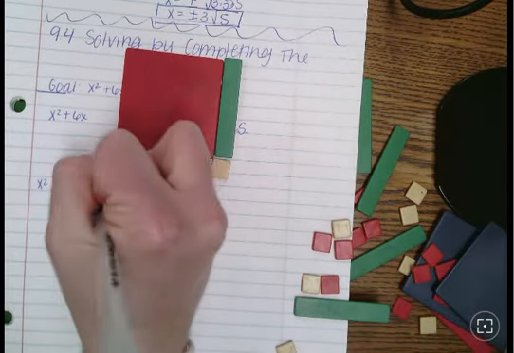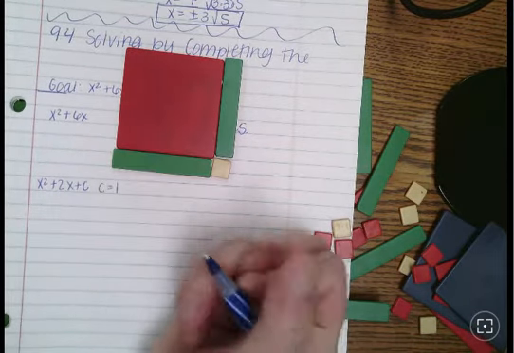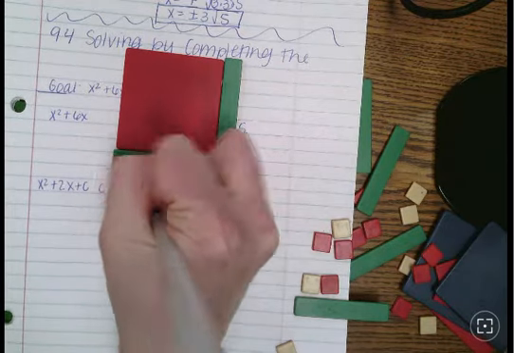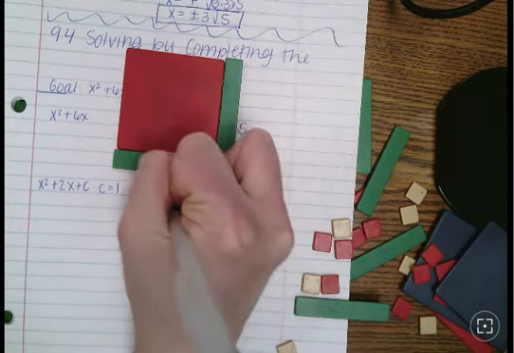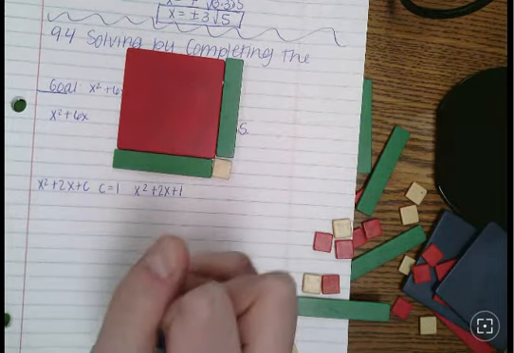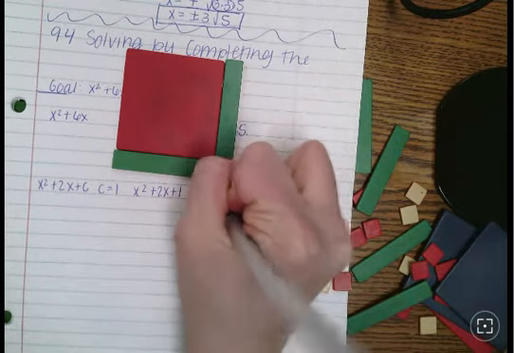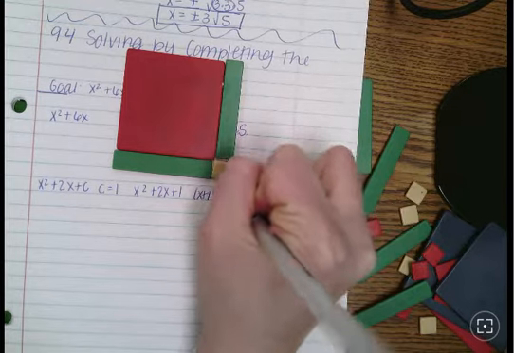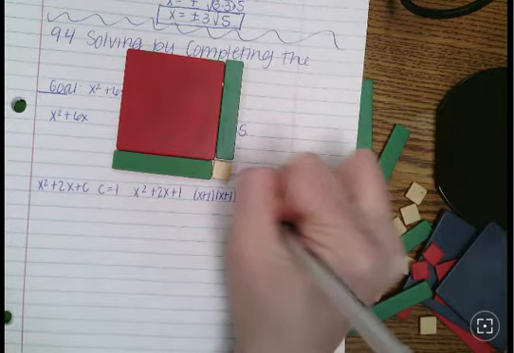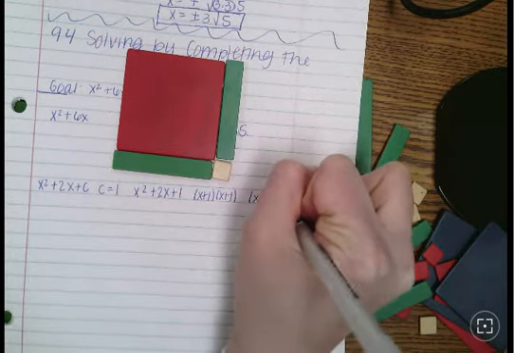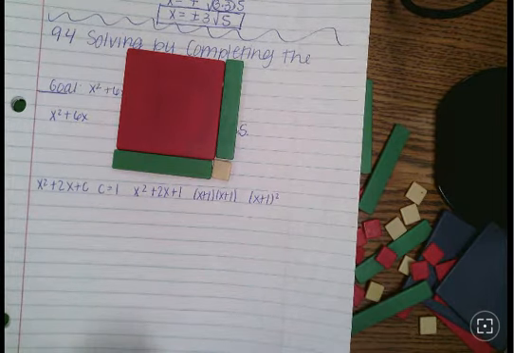So the c value is 1. So then we've got x squared plus 2x plus 1. And then that factors to x plus 1 times x plus 1, which then is x plus 1 squared. So that's pretty cool.